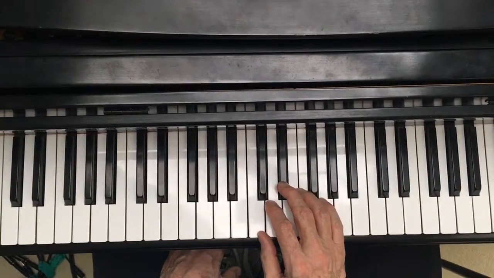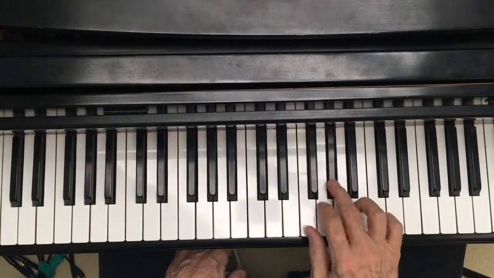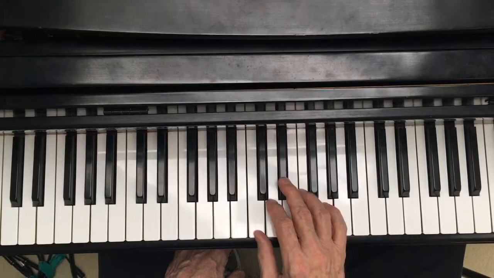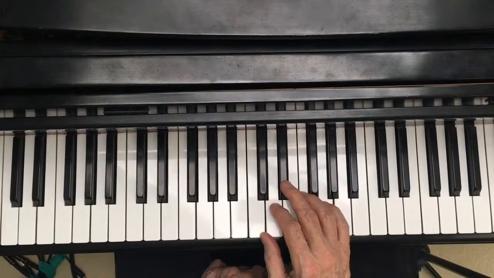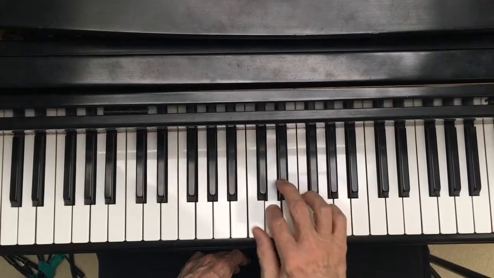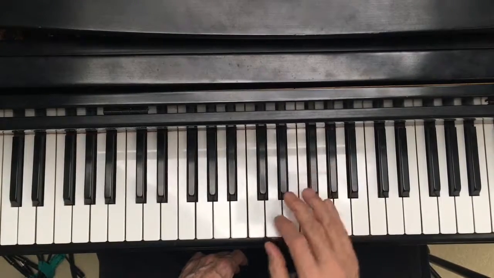The next thing we can do is lower the seventh, as well as the third and the sixth. That's called the Aeolian, or the natural minor, and I'll explain that in terms of modes in just a second. So that one you lower the third, the sixth, and the seventh.